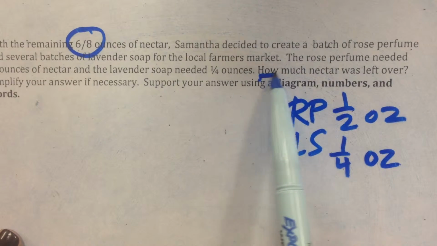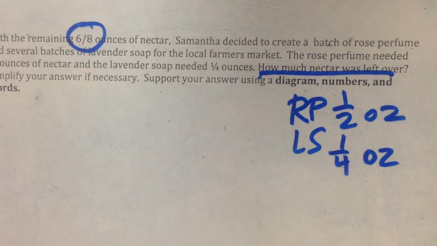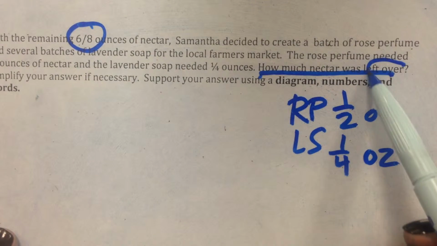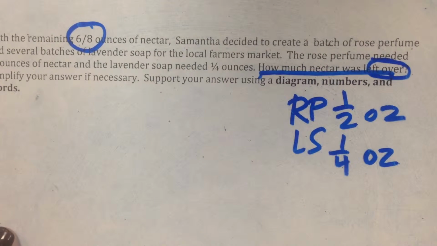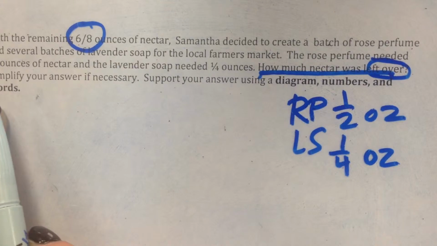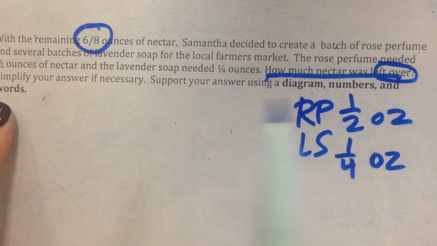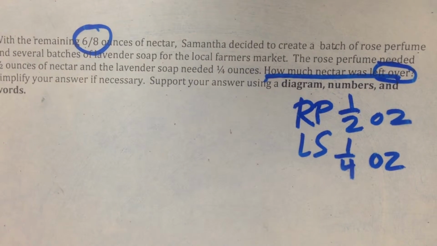So let's underline that question. We want to know how much is going to be left over from what we have after she makes these projects. Leftovers already making me think we're going to need to subtract, but let's keep going. We're going to need to simplify our answer if necessary and support it with a diagram, numbers, and words.